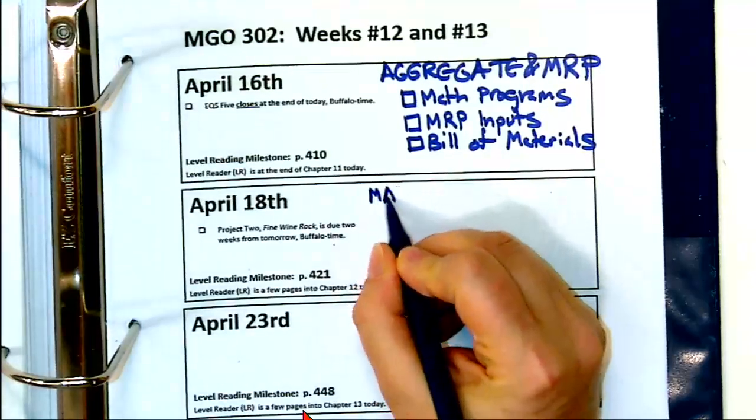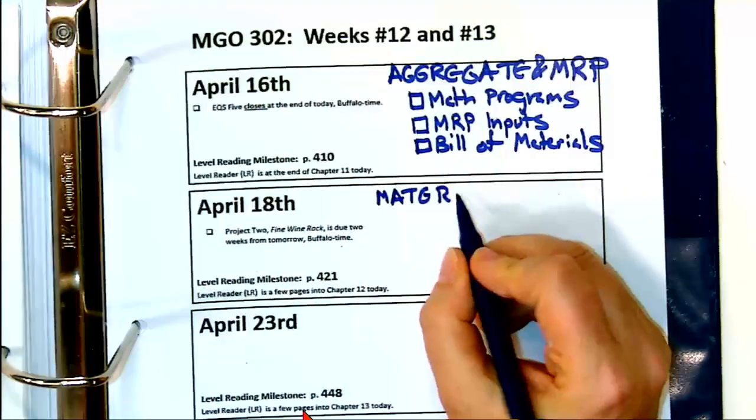All right, today let's finish Chapter 11. Chapter 11 is aggregate and material requirements planning, but we are solidly in and we need to finish.